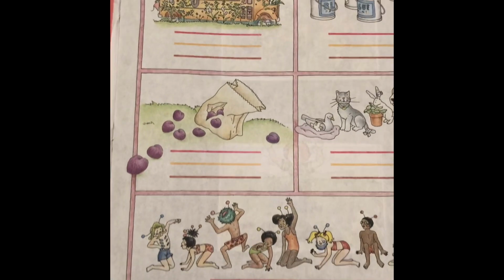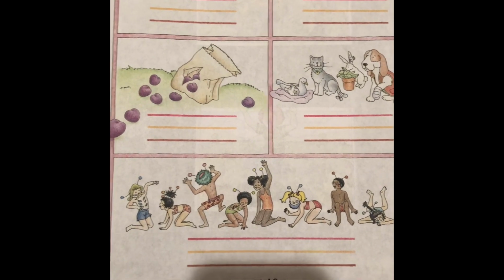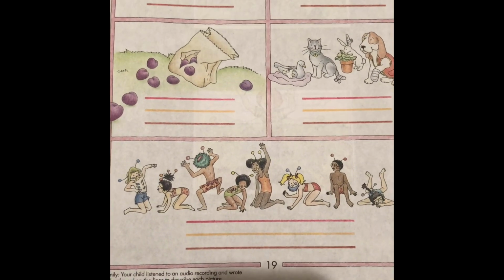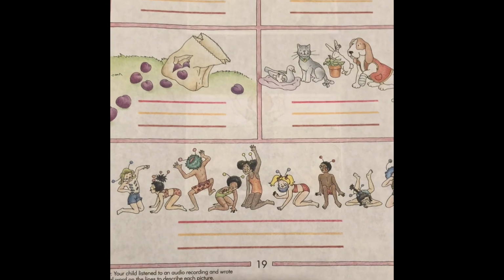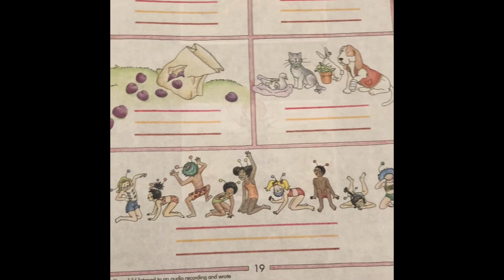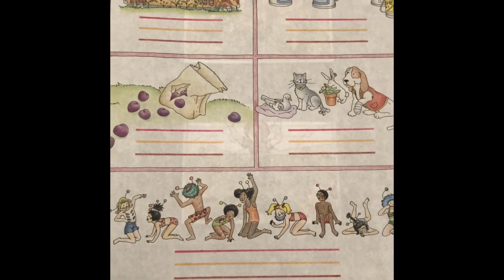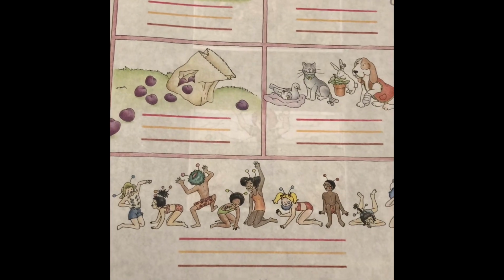Super Kids Club, Student Book, Unit 24, page 19. Listen carefully and follow my directions. When you hear this sound, your teacher will pause this recording so you have time to write a word on the lines under a picture.